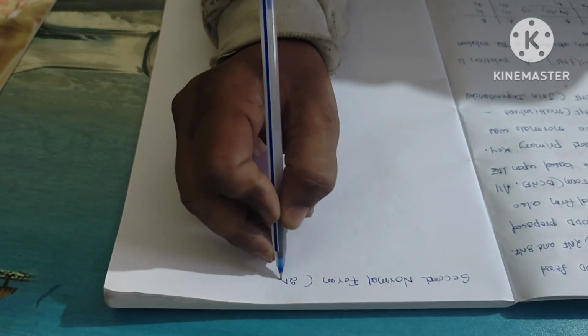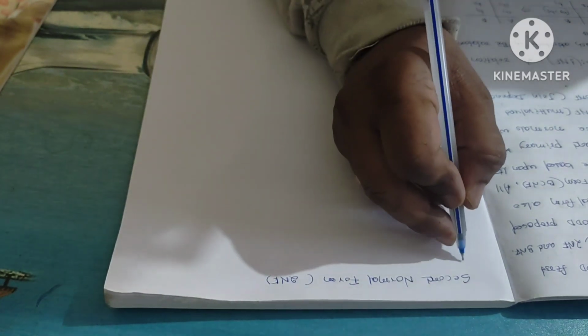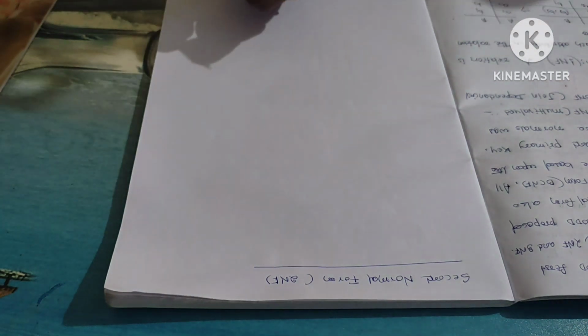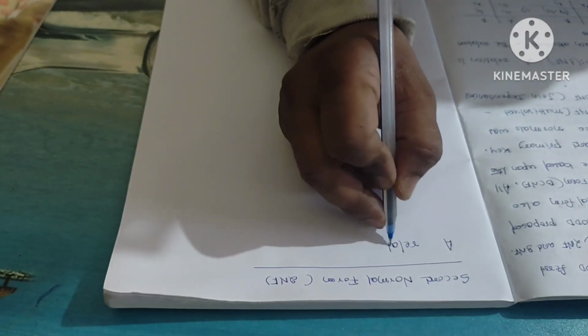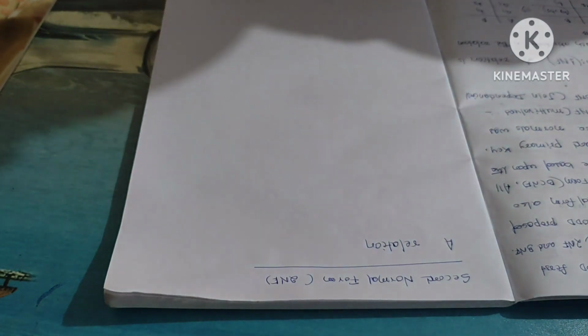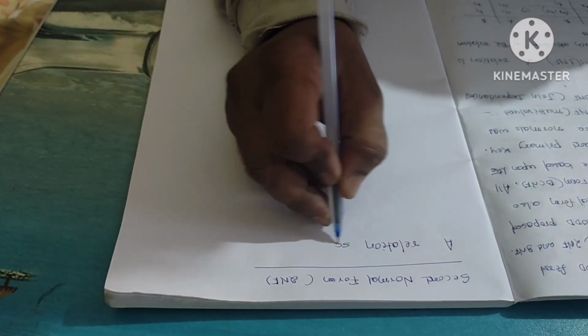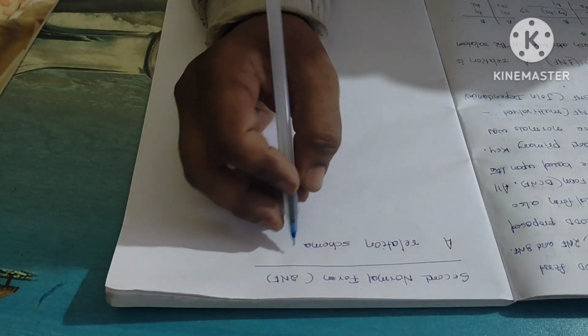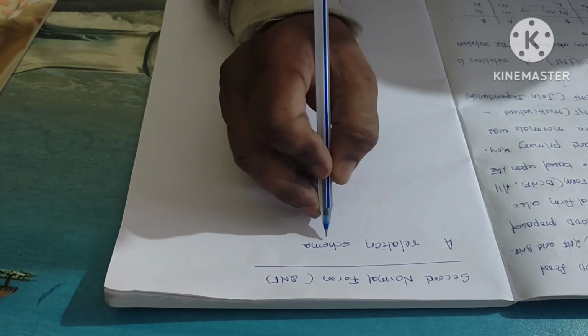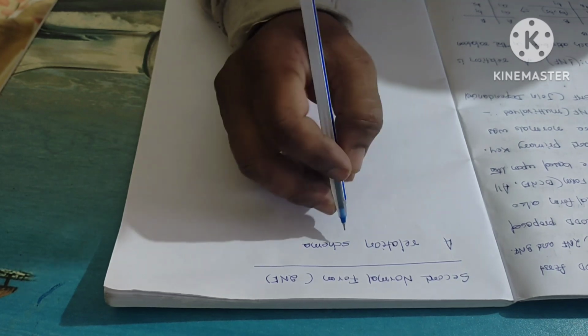Second normal form, also called 2NF. When I say a relation schema, it only talks about the structure, right?